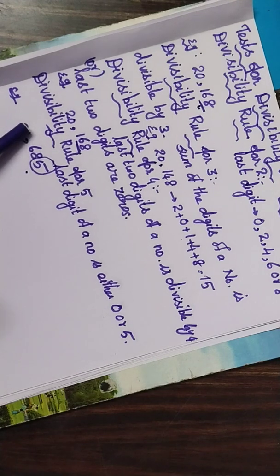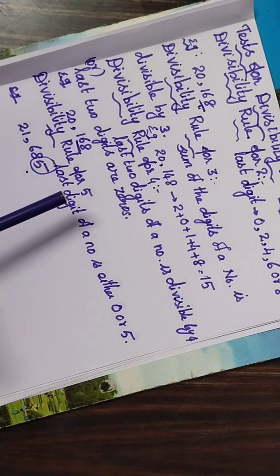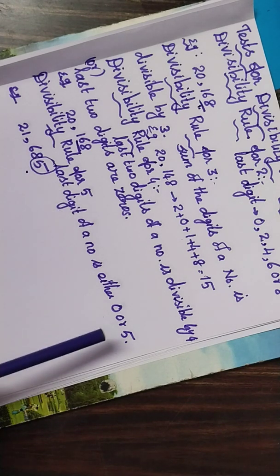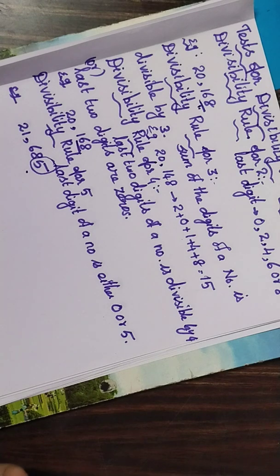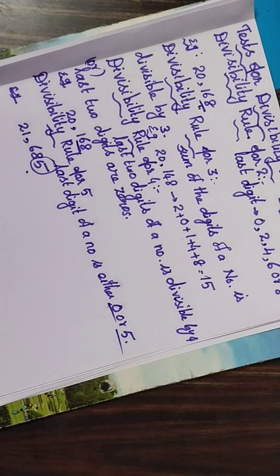Then divisibility rule for 5. The last digit of the number is either 0 or 5. Then that number is divisible by 5.